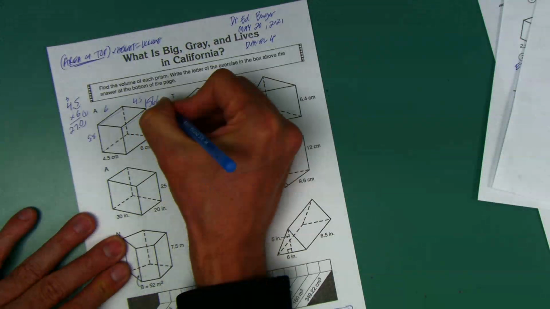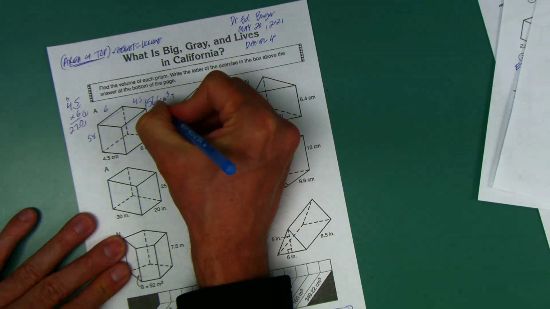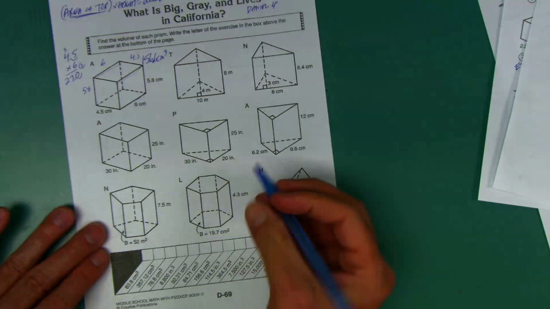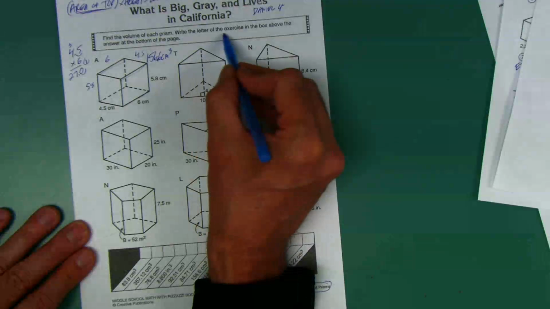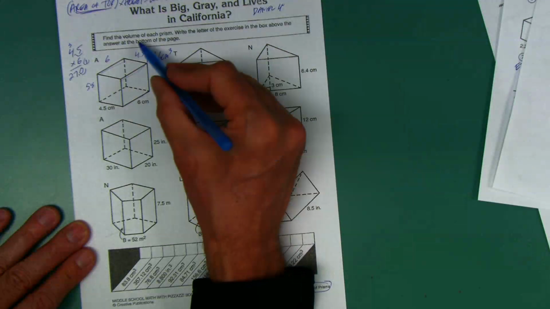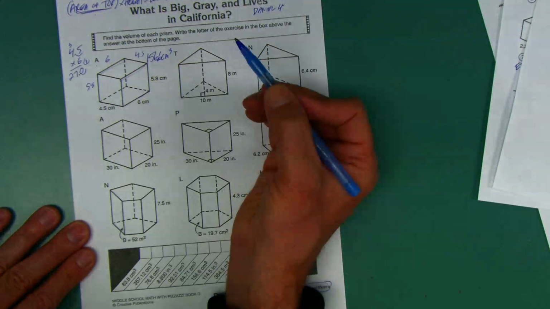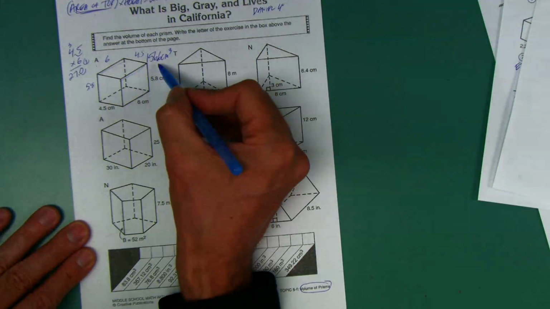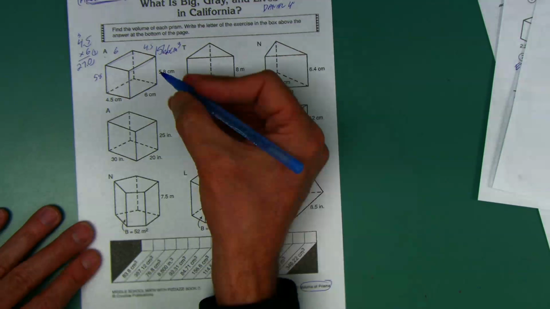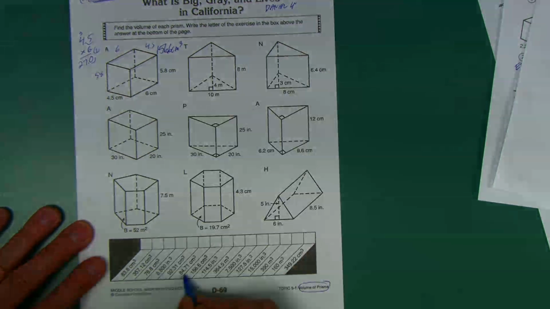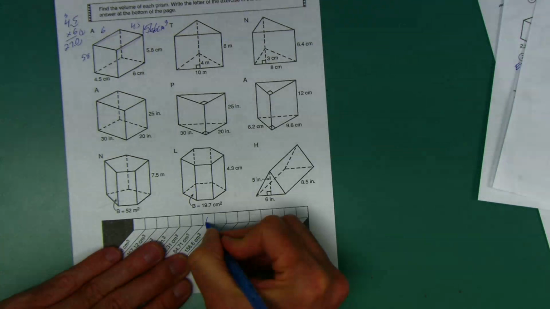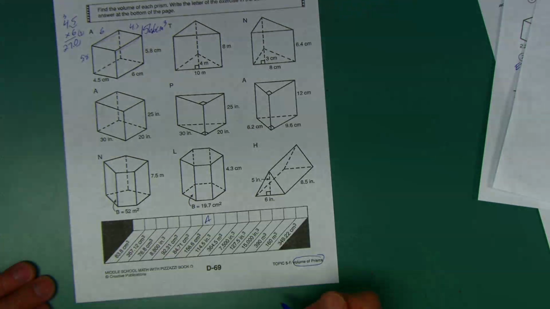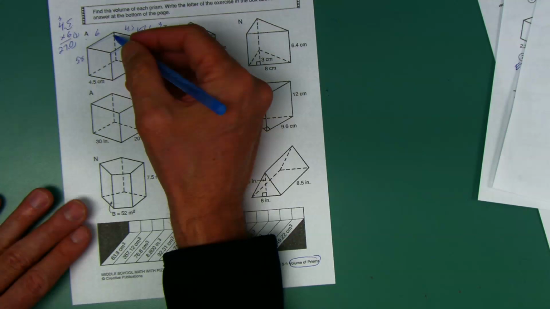And that's going to be cubic centimeters. Now, when I get done, I go down and write the letter of the exercise in the box above the answer. So this was A. So I have to go find 156.6 cubic centimeters. And there it is there. And I'm going to put an A there. Okay. Now, that was a rectangular prism.